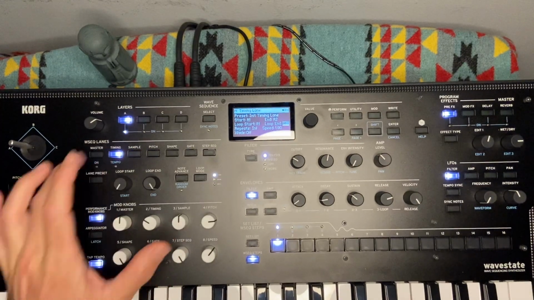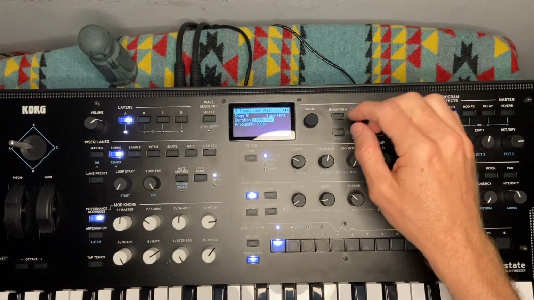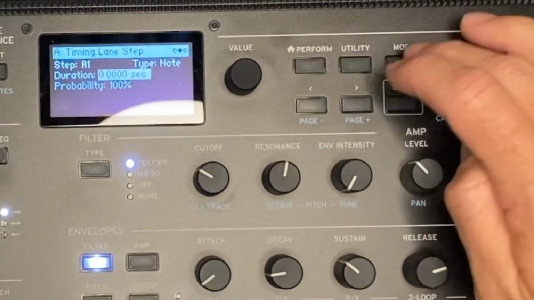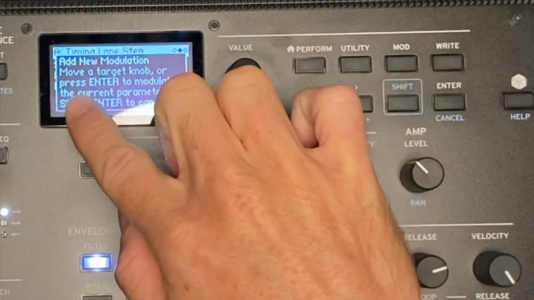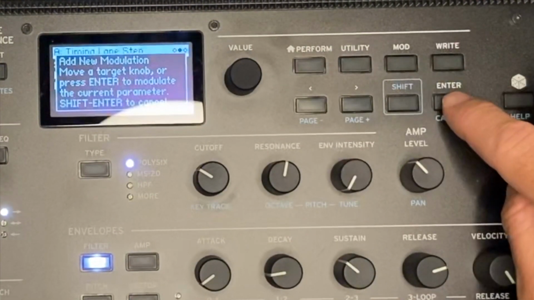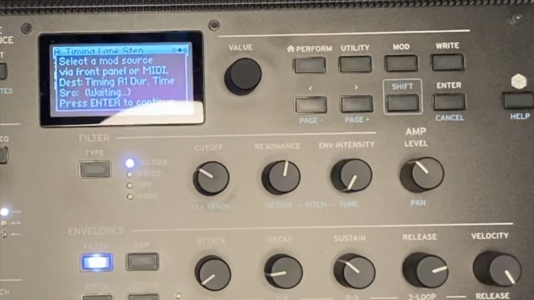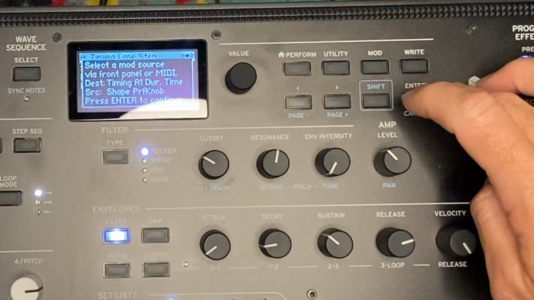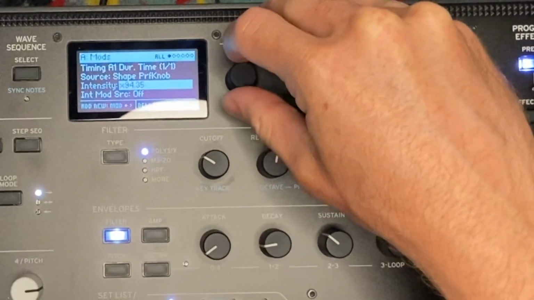In addition, we can assign the speed for our timing lane, the duration, also to a knob. So let's try doing that first. So we hit mod, page plus, and so it says move a target knob or enter to modulate the current parameter. So we want to hit enter, and you can see we have timing duration for A1, and then let's hit a knob. So we have our shape knob, and we can choose an amount. Let's maybe say 100.